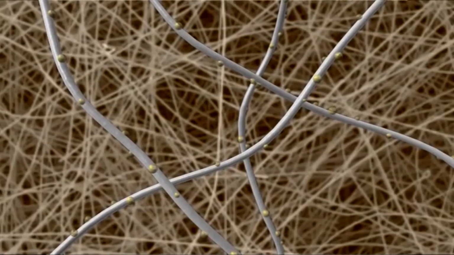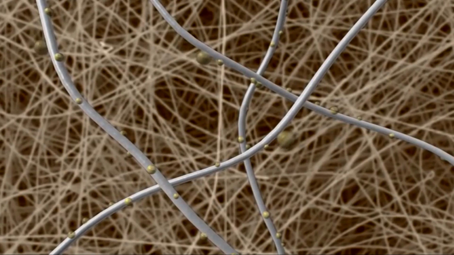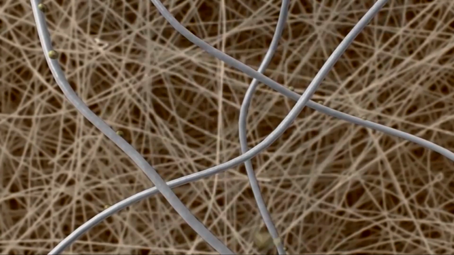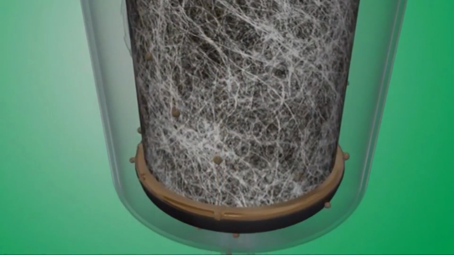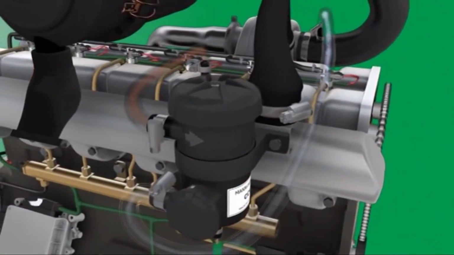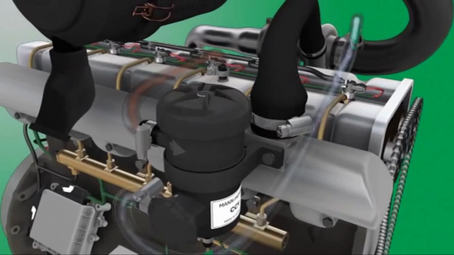The oil separator exploits the principle of coalescence to separate the oil. As blow-by gases pass through the medium, small oil droplets collect on the fibers of the separation medium, grow, and then exit the filter in drops on the outlet side, where they return to the oil sump. The cleaned blow-by gases are then returned to the engine air intake and sucked in again by the engine.